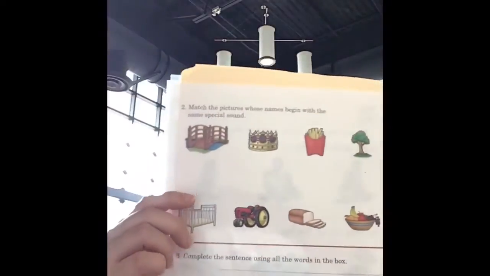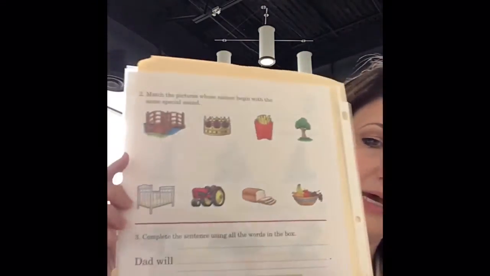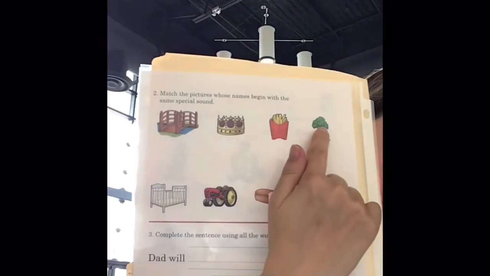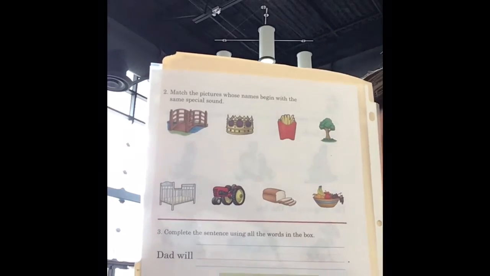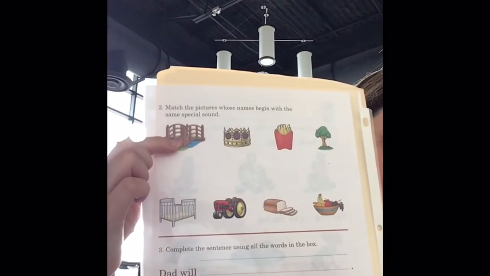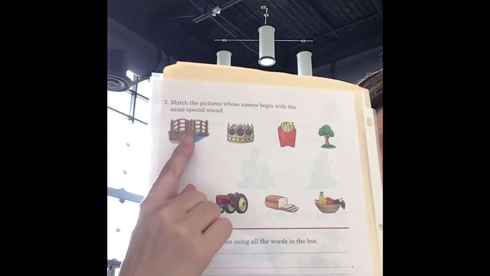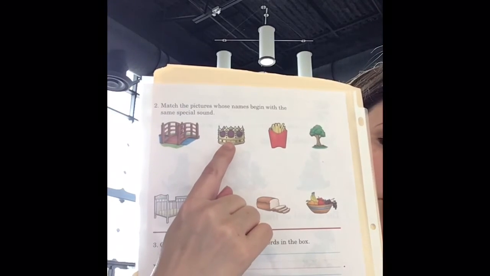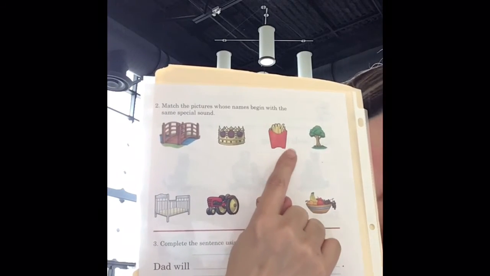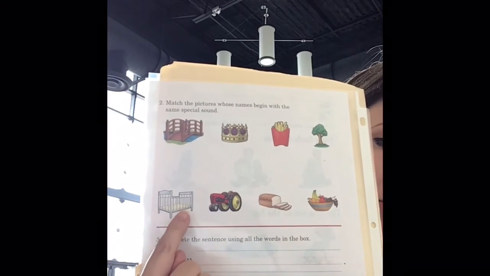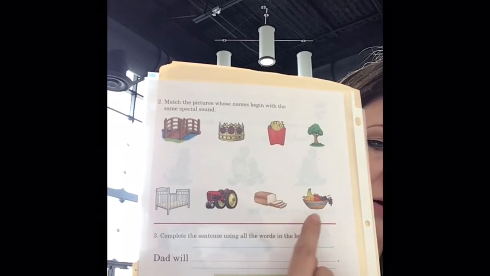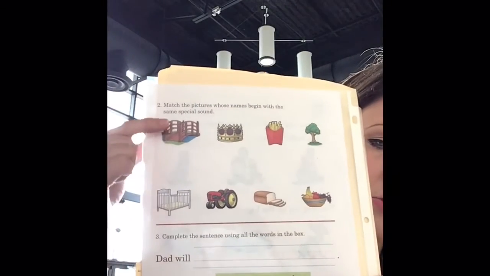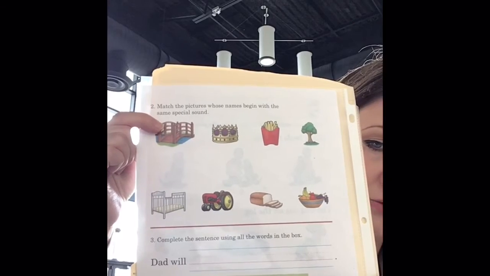On the back, the directions say to match the pictures whose names begin with the same special sound. So you've got these pictures here, and you're going to match them to a picture down here that has the same special sound. So let me just pick the first one. Well, let me tell you what the pictures are first. Bridge, crown, fries, tree, crib, tractor, bread, and fruit. So my first picture is a bridge.